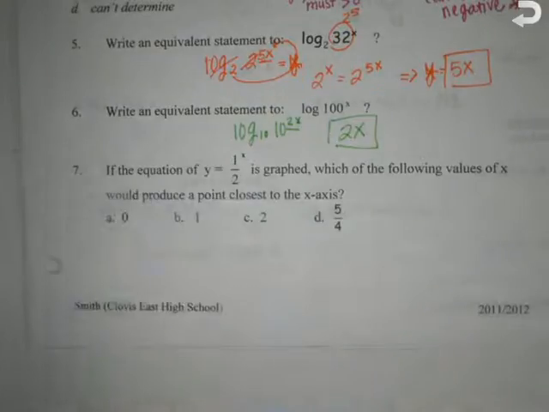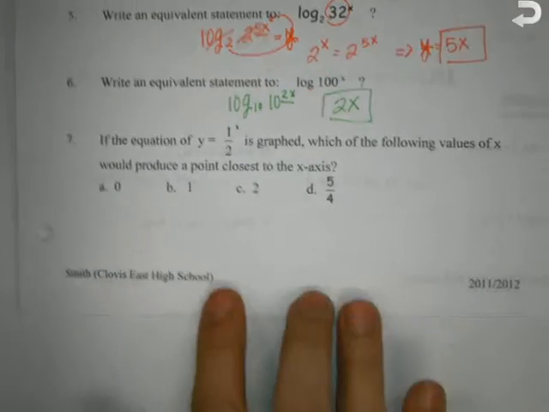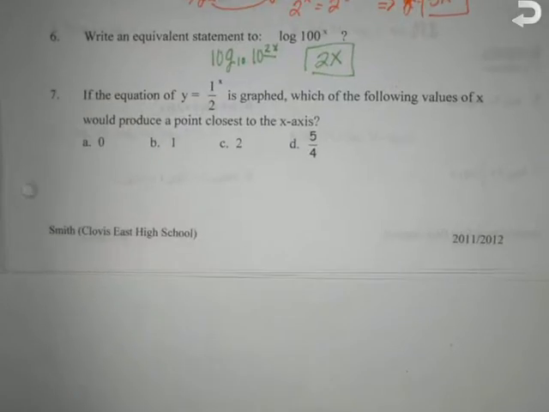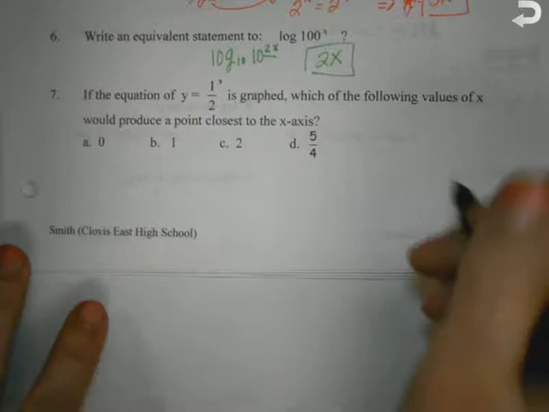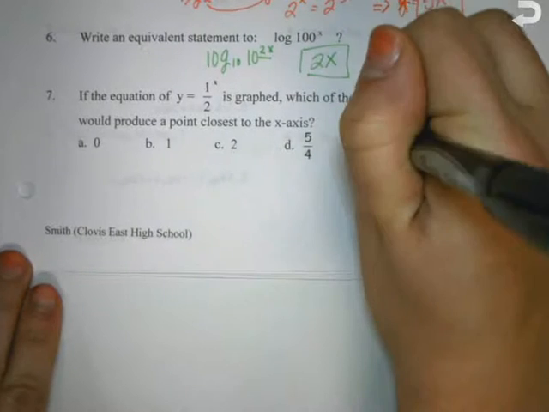This is a review going all the way back to 8A. If the equation y equals 1/2 to the x power is graphed, which of the following would give us a point closest to the x-axis? What's the first thing we should do? We should make a table, x's and y's.